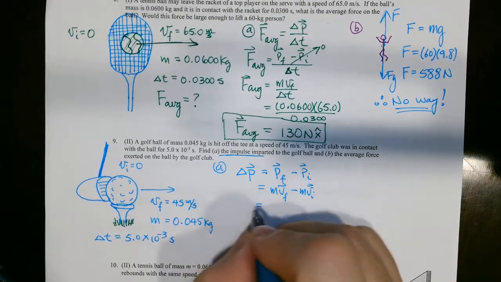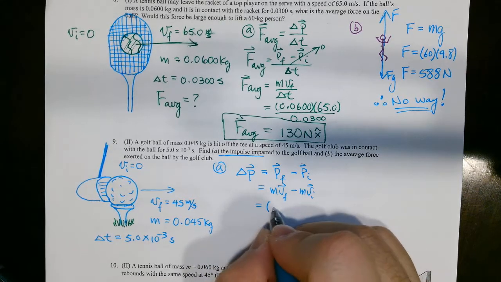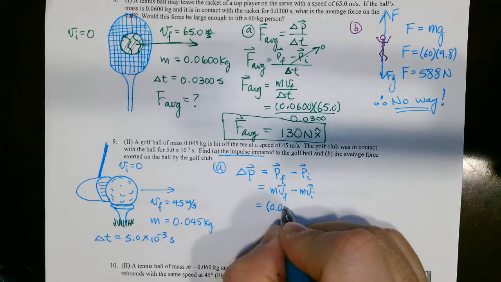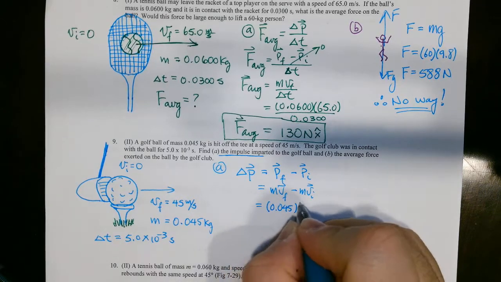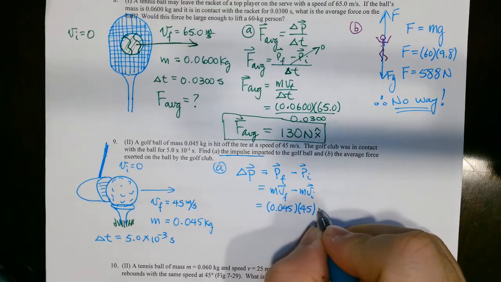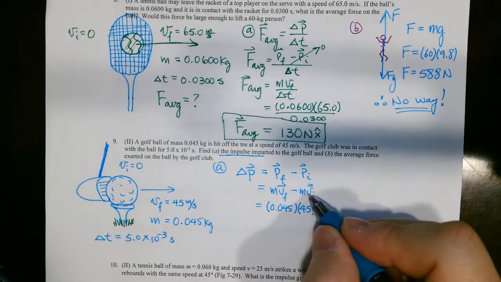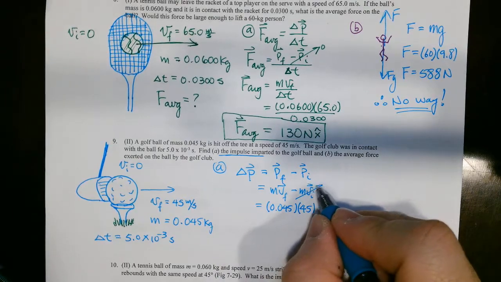And that is equal to m v final minus m v initial. So mass is 0.045 kilograms, v final is 45 meters per second, minus m times vi. Initial velocity is 0, so this whole term just goes to 0.